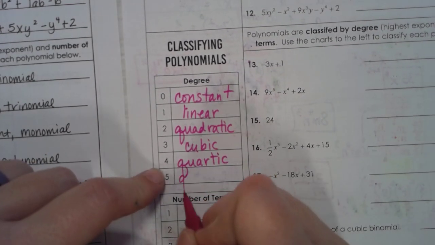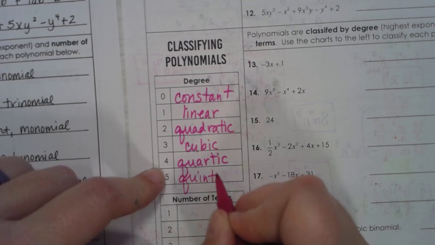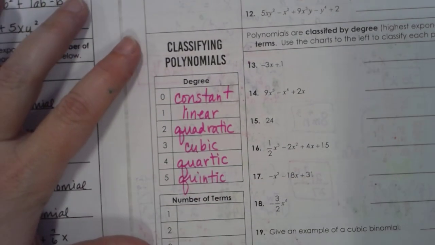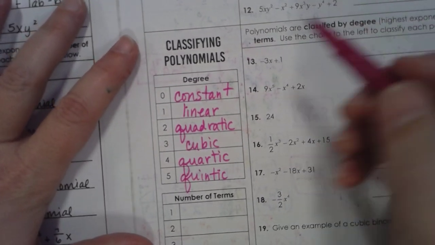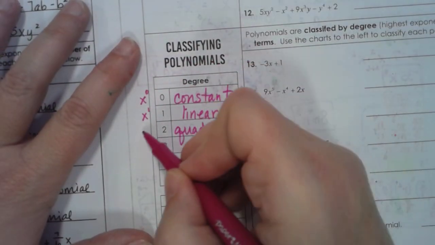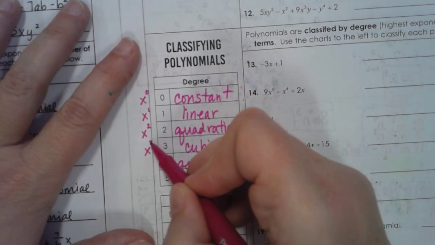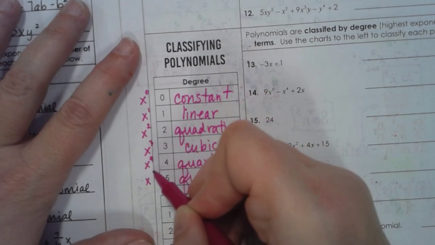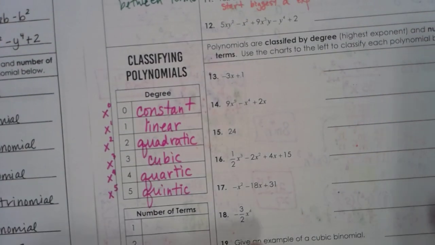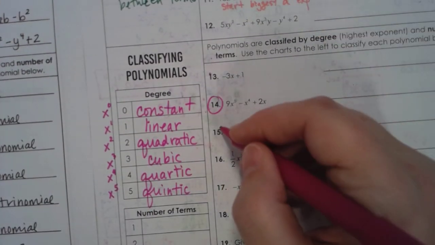And to the fifth power is quintic. Okay, and it always goes on our variable. So this is going to be x to the 0 power, x to the first power, x to the second, x to the third, x to the fourth, x to the fifth, right? The biggest term.